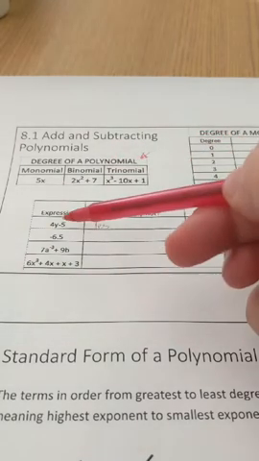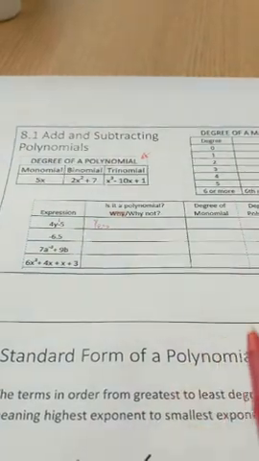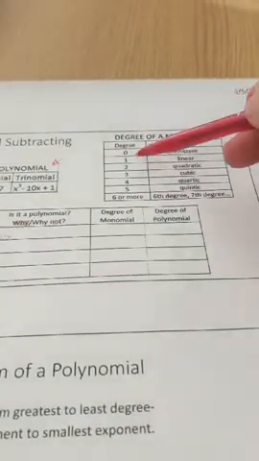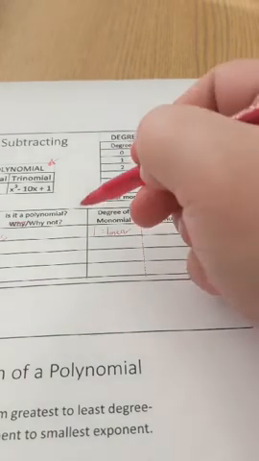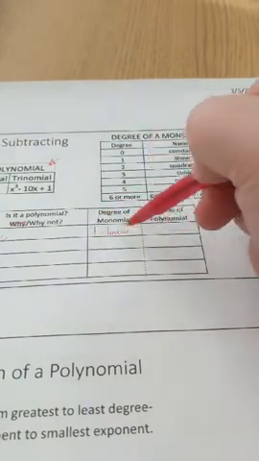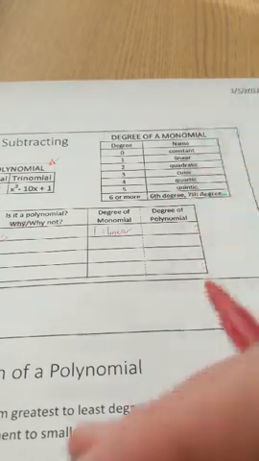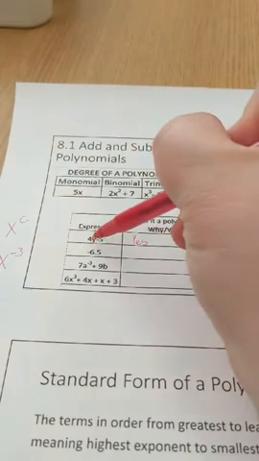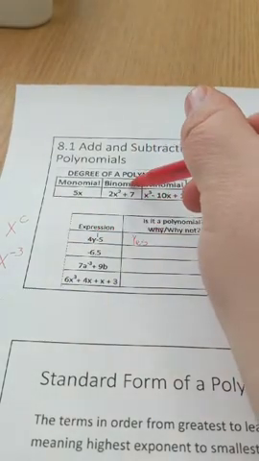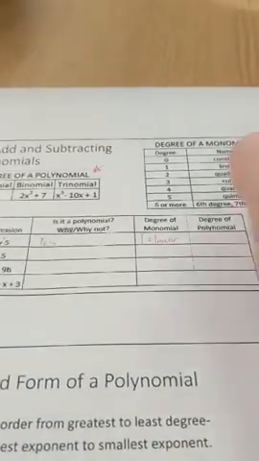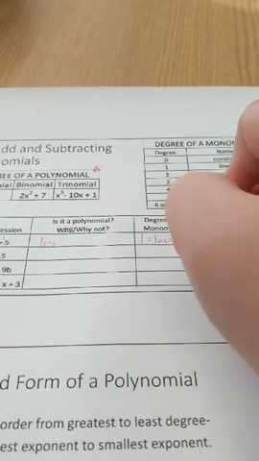So then we look at this first term, and it's an understood 1. So then we come up here to our monomial chart, and a degree 1 is linear. So a degree 1 equals linear. So the actual answer is linear, but I like to connect 1 and linear in my head so that I start memorizing them. Then the degree of the polynomial is simply how many terms are there. So we've got 1, 2, so that would be a binomial. So over here we're going to write binomial.